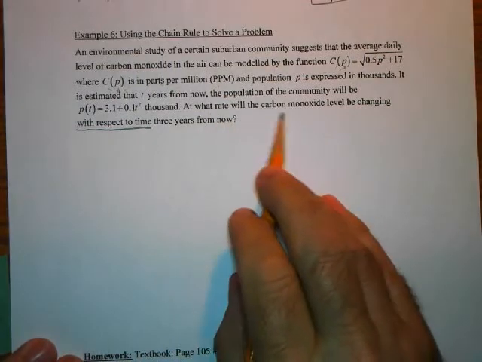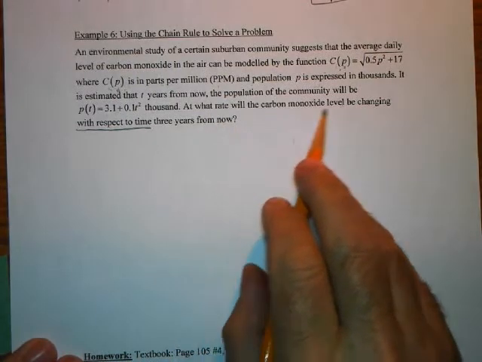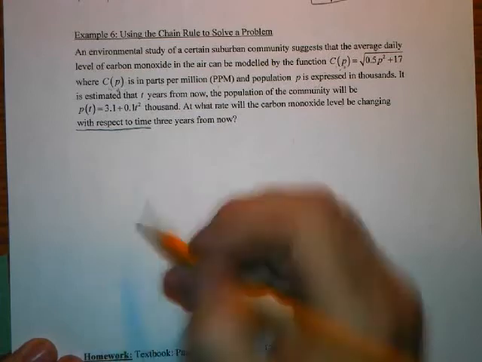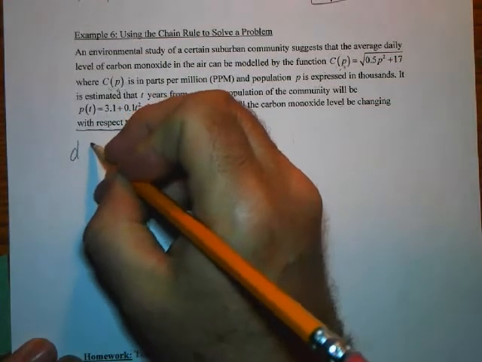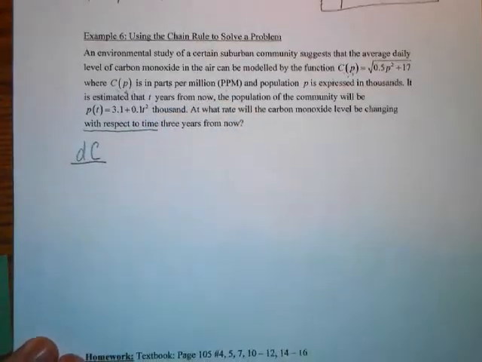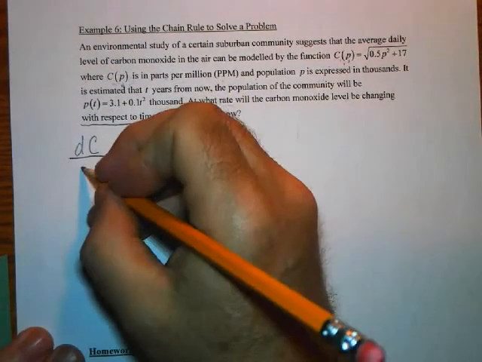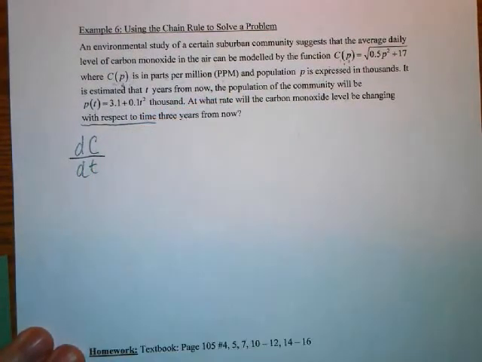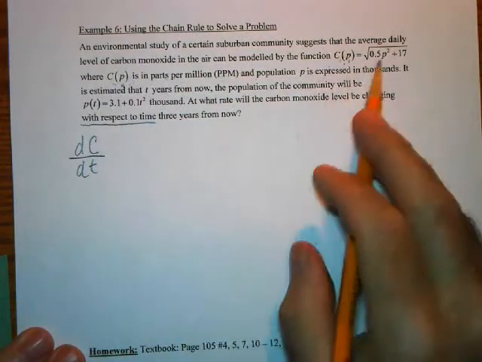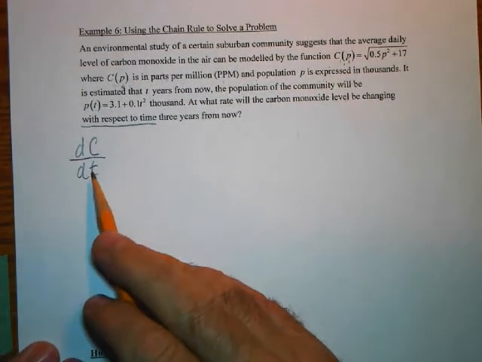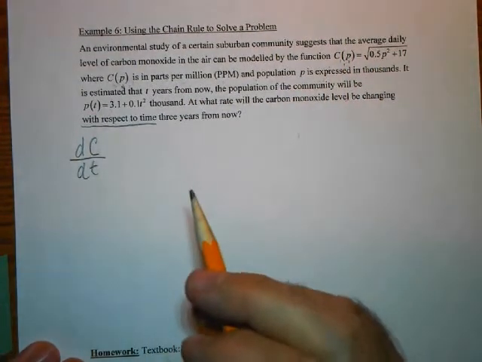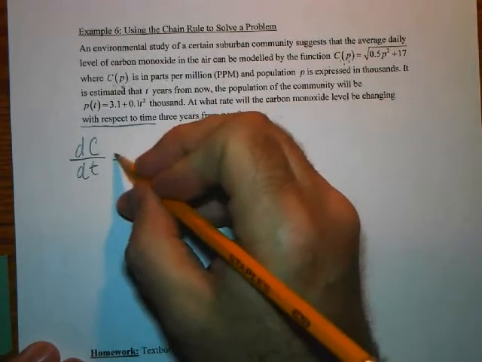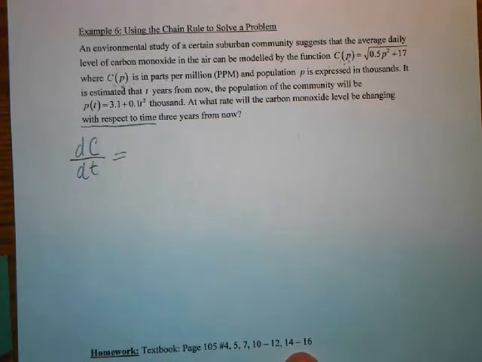They're asking, at what rate will the carbon monoxide level be changing with respect to time? So that's a derivative of C, or carbon monoxide, with respect to t. And since we don't have a function that uses t as an input and gives us C, this is where we use our chain rule.